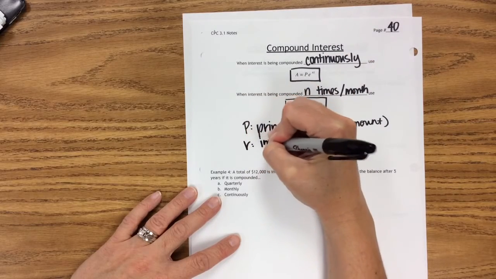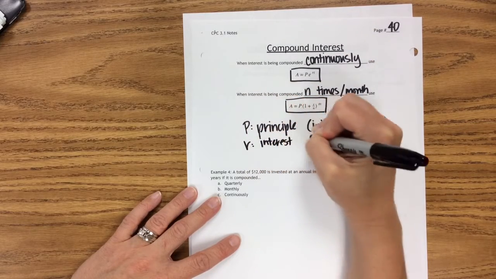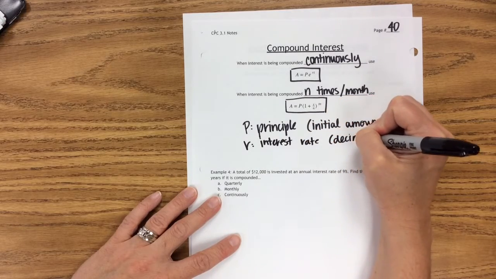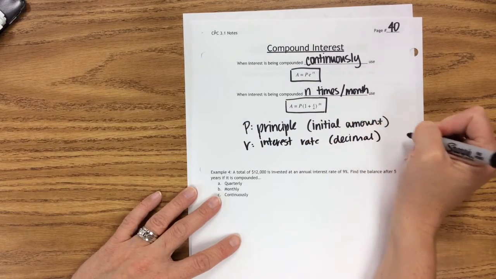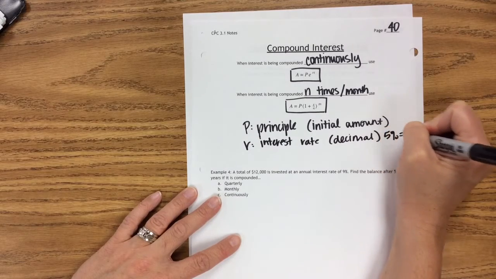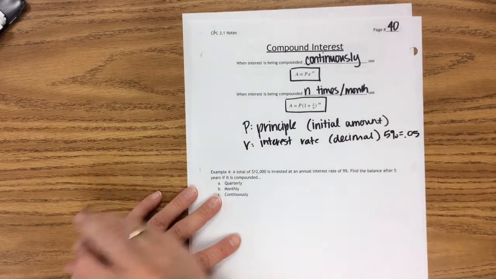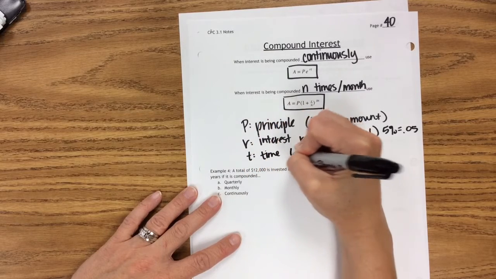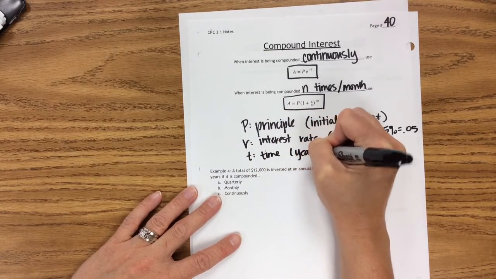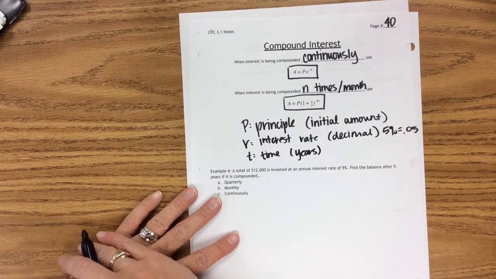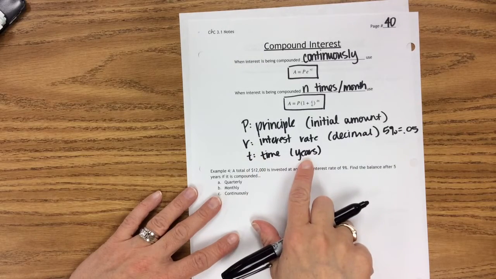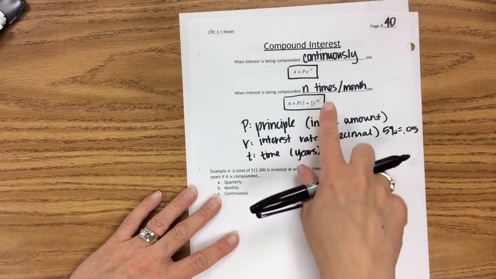R is your interest rate, and it's always written as a decimal. So if you get like 5%, you would use 0.05. T is time, and that is always measured in years. So if somebody gives you like, oh, how much would I have after 6 months, you'd use 0.5 because you always measure it in years.